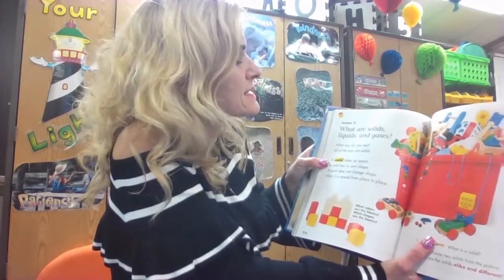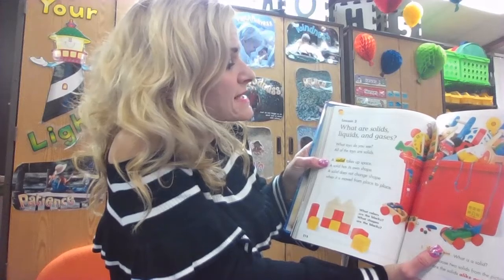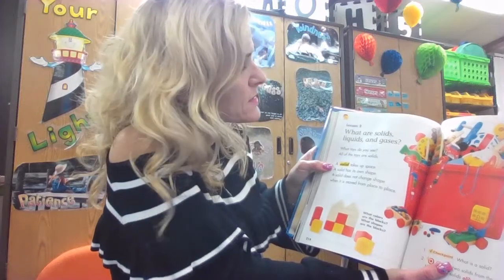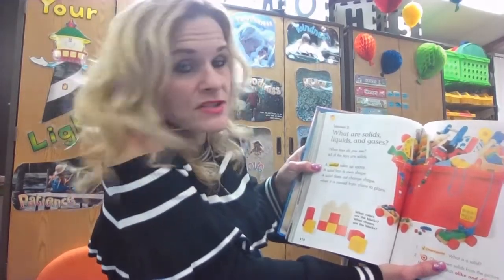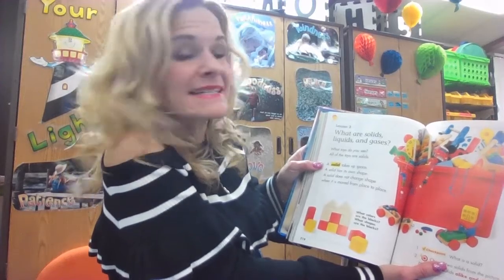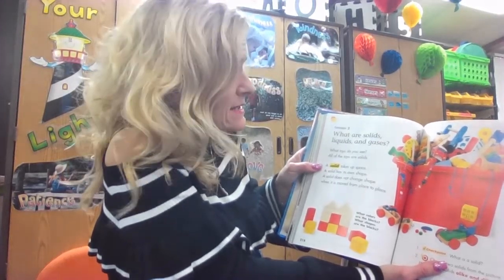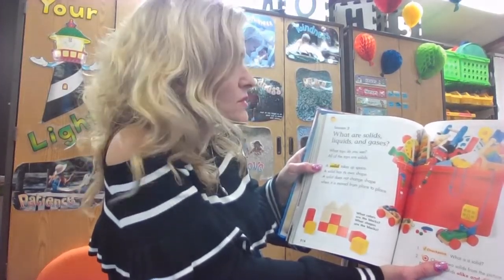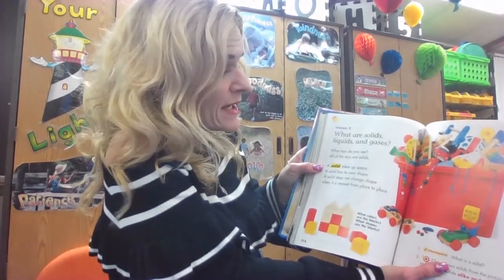Well, let's find out about more types of matter. All right. Matter comes in different states or different ways. There are solids, liquids, and gases. Oh, those are like the words on the page. Let's find out more about those. What toys do you see? All the toys are solids. A solid takes up space. A solid has its own shape. A solid does not change shape when it is moved from one place to another.